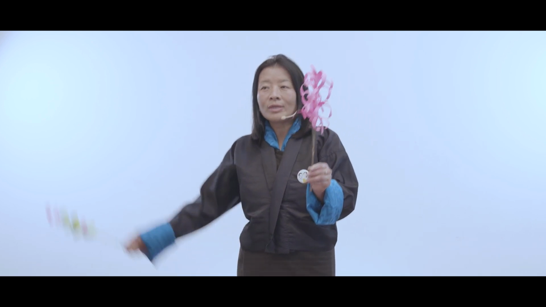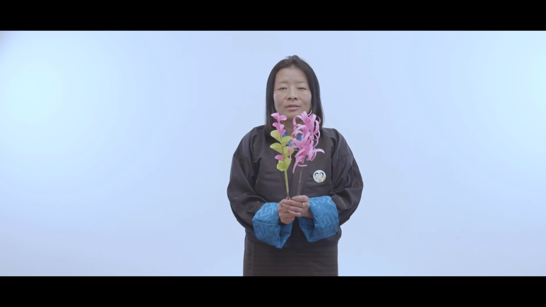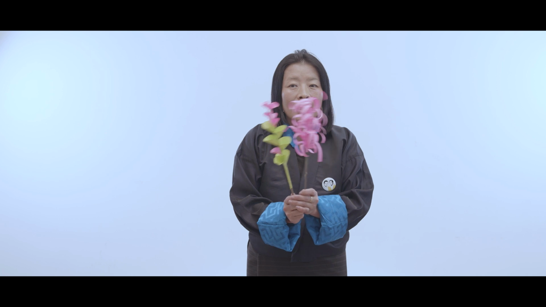What is this, my dear children? Yes, a flower. So this is a flower. Again, one more. What is this? This is also a flower. Now, what are these? These are flowers. Good. Now, do you like flowers?